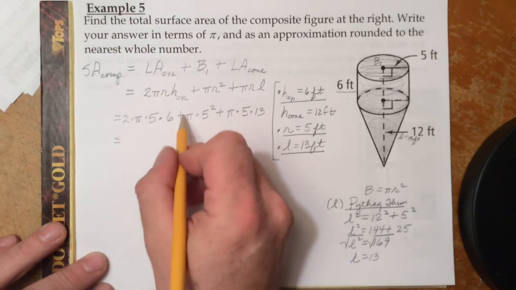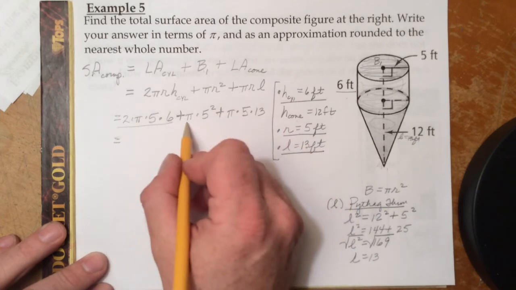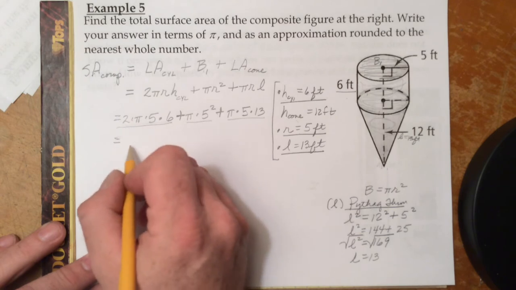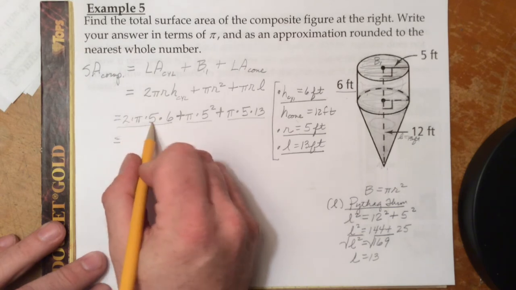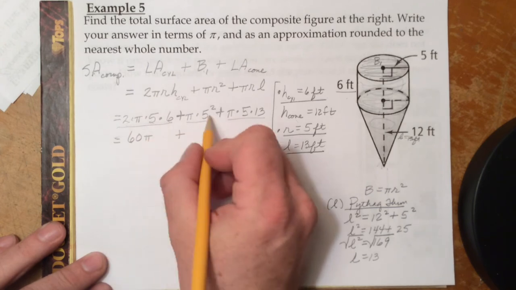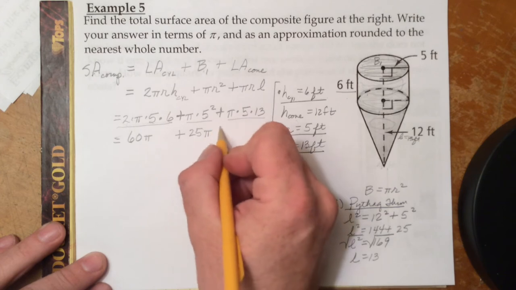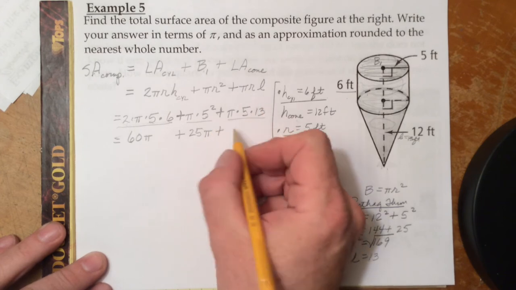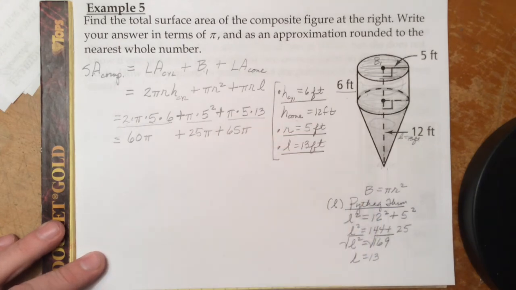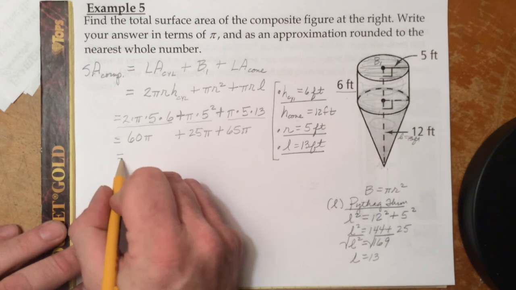So we have 3 terms here separated by 2 addition signs, here, here, and here. Using the order of operations, we can multiply all this together except for the pi. We have 2 times 5 is 10, 10 times 6 is 60 pi. Plus 5 squared is 25 times pi. Plus 5 times 13 is 65 times pi. All 3 of these terms are pi terms, so we can add all 3 of them together.